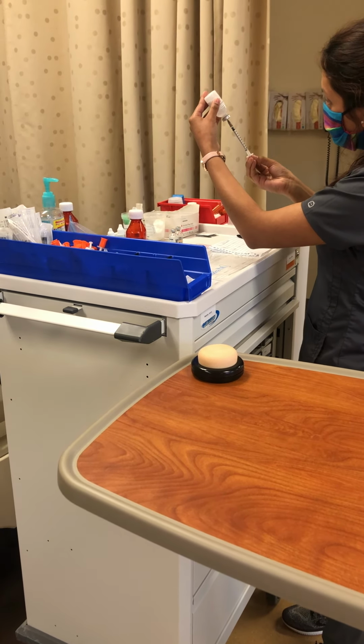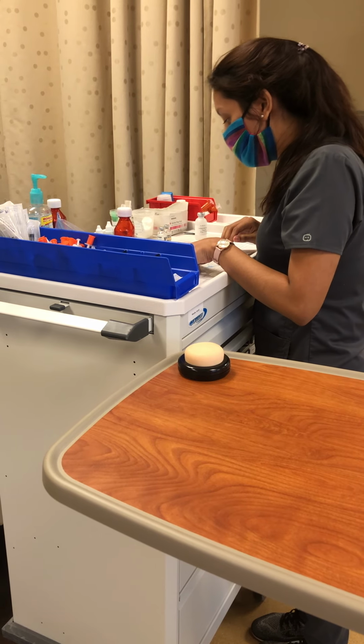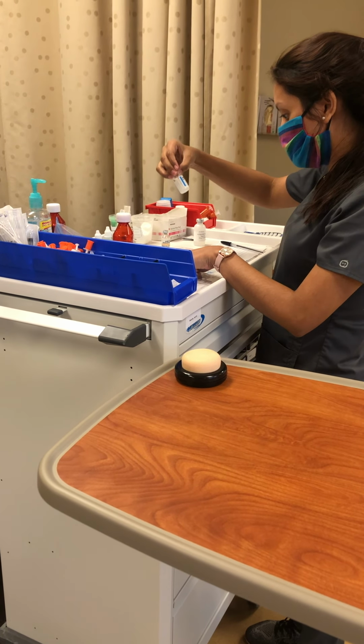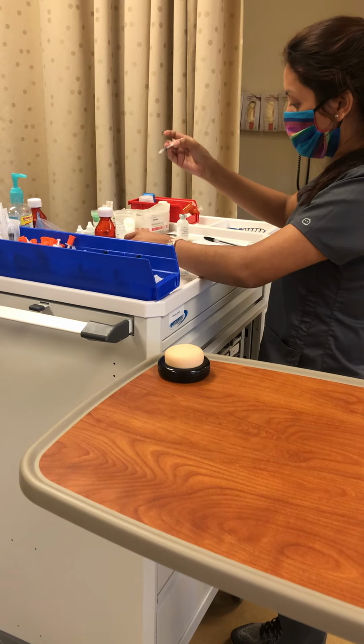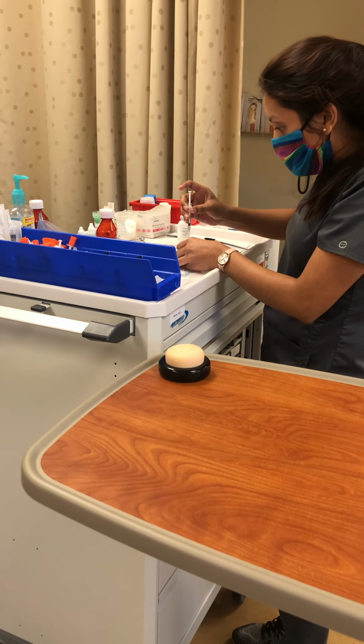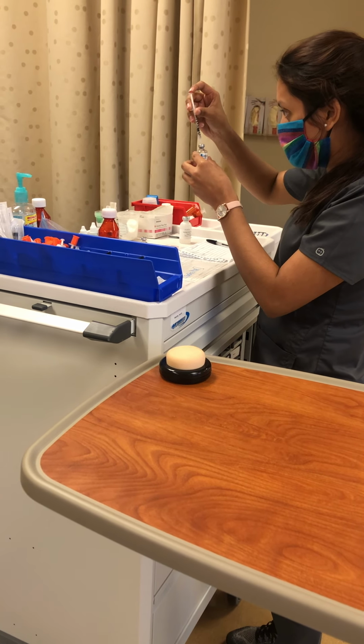Next, I will prepare the insulin. It calls for NPH 14 units, and I'm checking this one right here. Next, it calls for regular insulin of 6 units, and I have it right here. So 14 plus 6 is 20 units. So I will pull this cap off and pull this one off, and I will pull back to 20 units. First I will do NPH, and I will go down to 6.